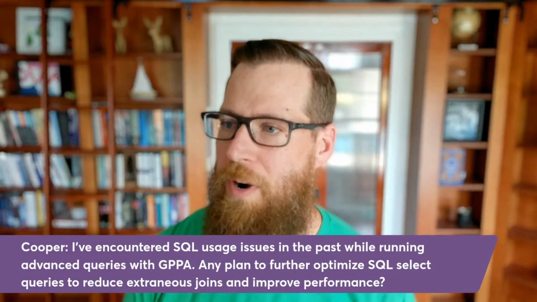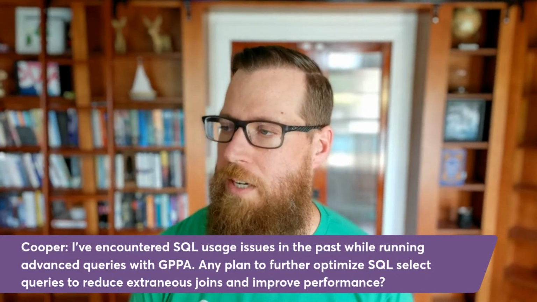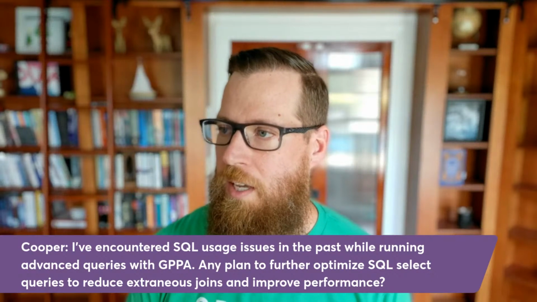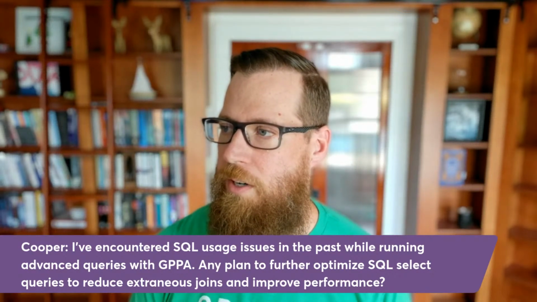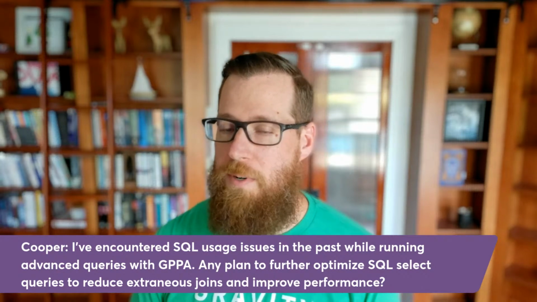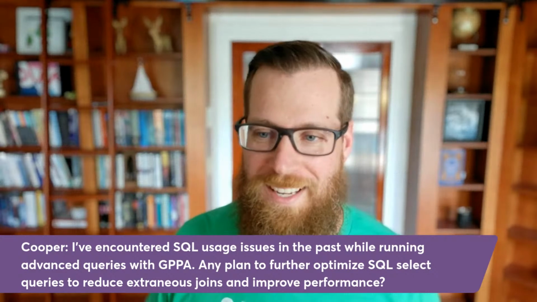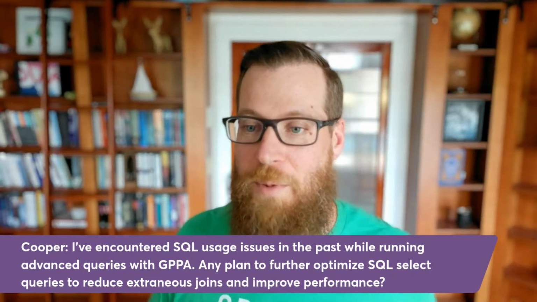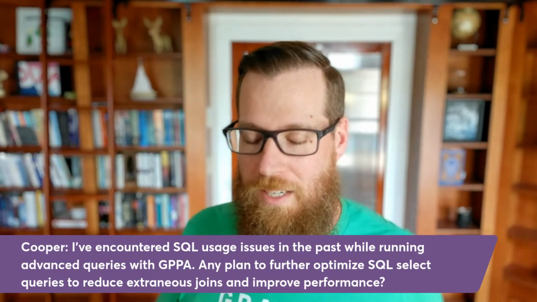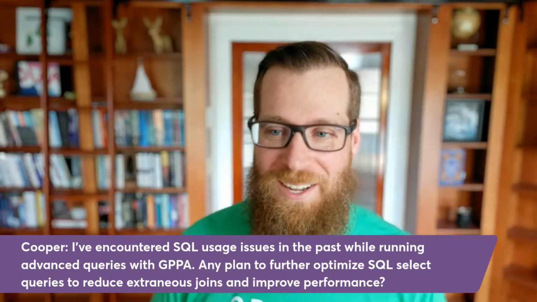All right, moving on. Another performance related question from Cooper. Cooper asks, I've encountered SQL usage issues in the past where running more advanced queries would populate anything. Any plan to further optimize SQL select queries to reduce extraneous joins and improve general performance? I'll be honest, Cooper, this is not a common issue that we're seeing in support. So if more people are seeing this, please let us know so we can take a look.